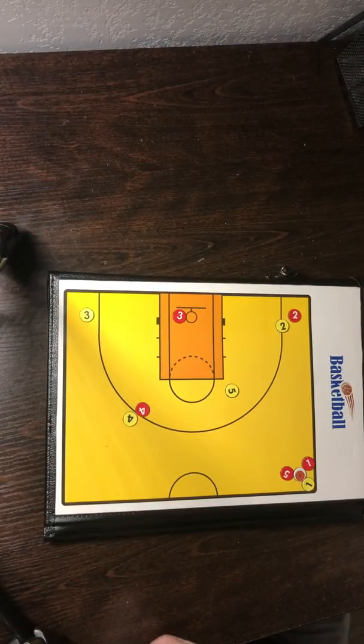Now, there's my little spiel about screening.